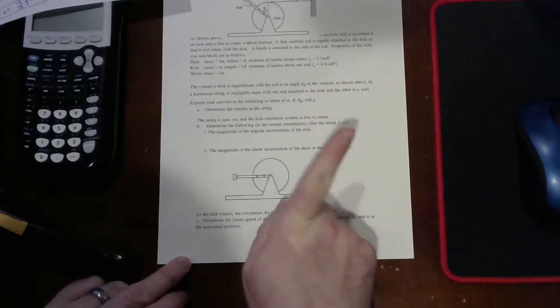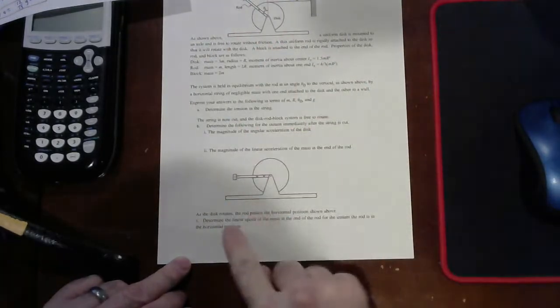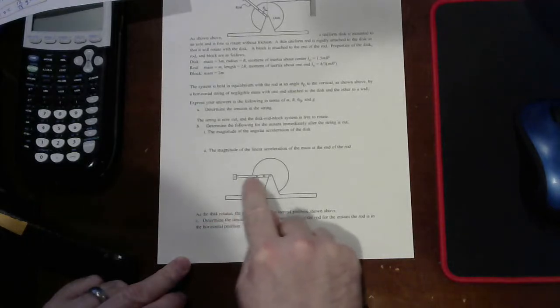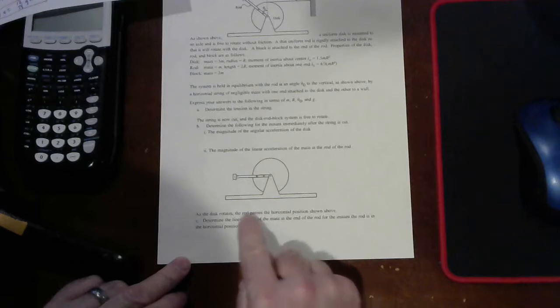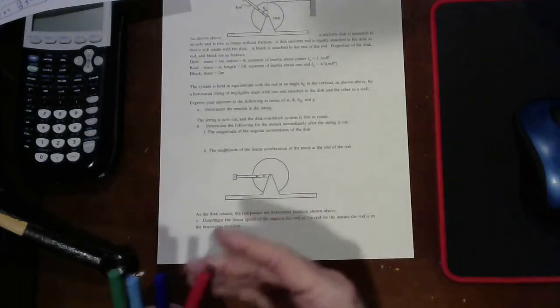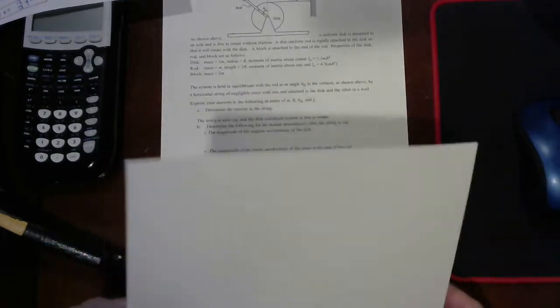So now it says, now this is rotate, rotate, rotate, rotate, speeding up faster, faster, faster. As the disk rotates, the rod passes through horizontal. At that point, find the linear speed of the mass at the end of the rod for the instant it's in the horizontal position. All right. I see what's going to happen here. All right. So, grabbing myself another piece of paper.